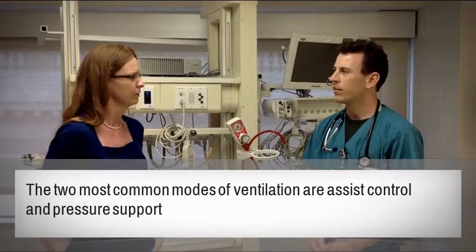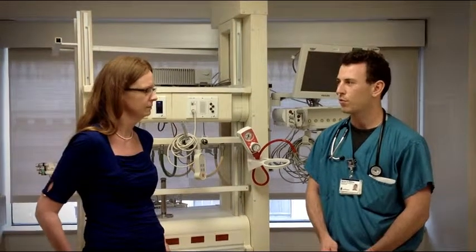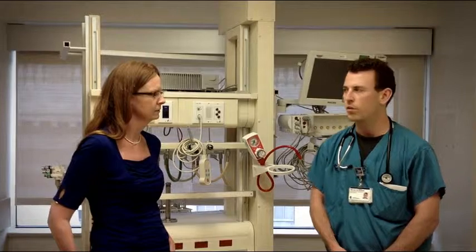If he is intubated, what are the common modes that we use for ventilating them? So the most common mode that we use when intubating someone is called assist control, and that is a mode where you use volume, and every breath the patient gets is a set volume, and that is based on their height.